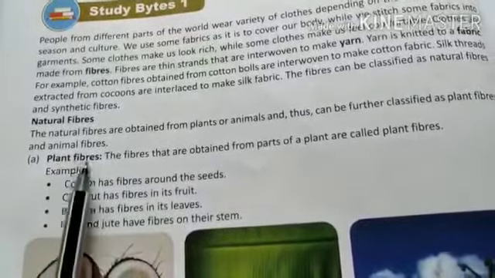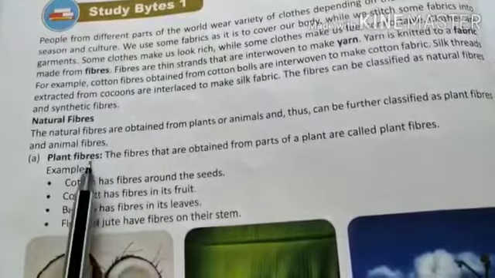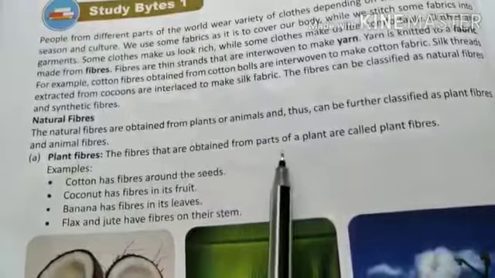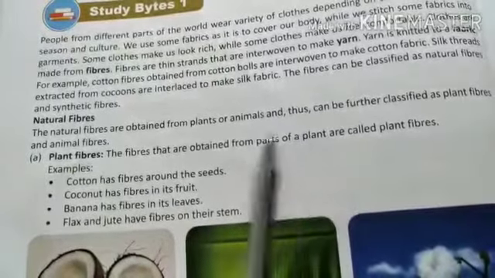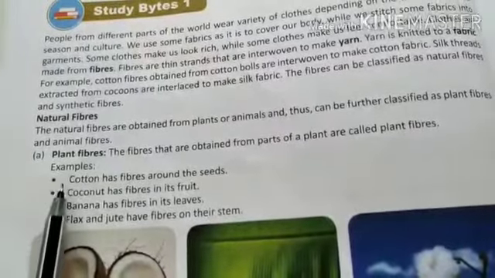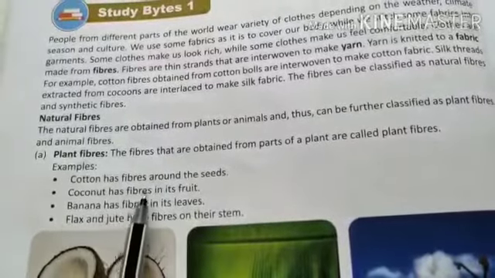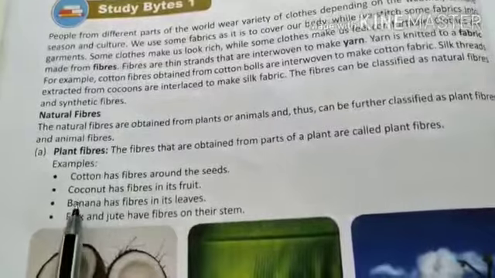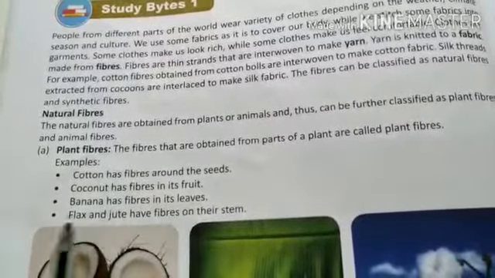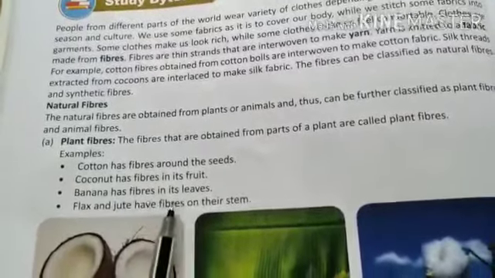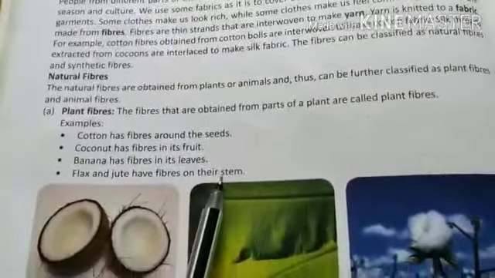As the name itself suggests, plant fiber is a fiber obtained from the parts of the plant. Example: cotton has fibers around the seeds, coconut has fibers in its fruit, banana has fibers in its leaf, flax and jute have fibers on their stems.